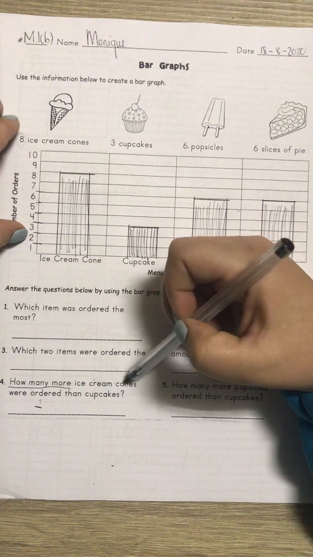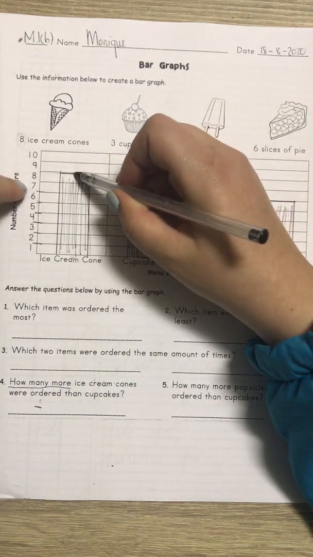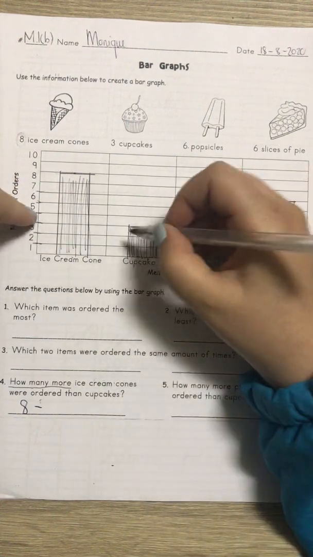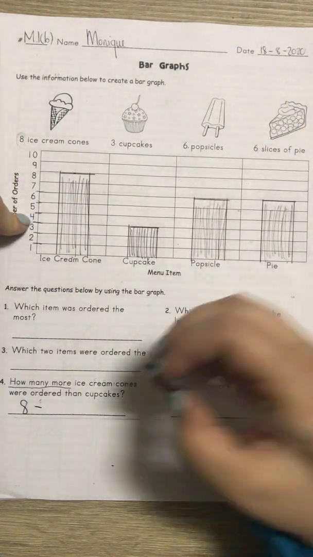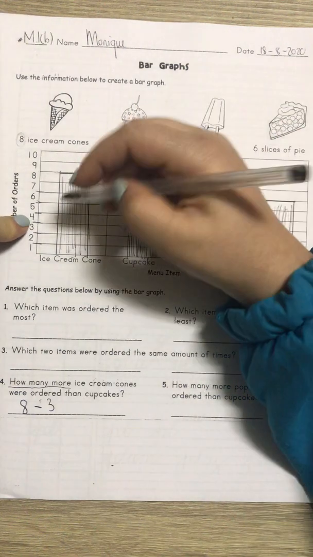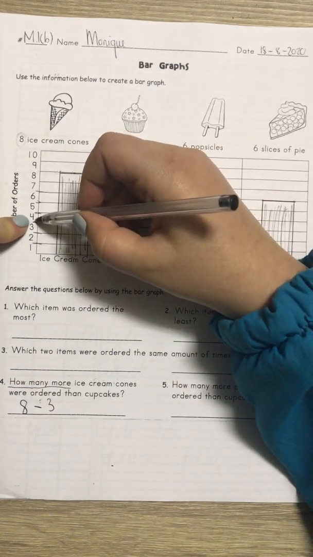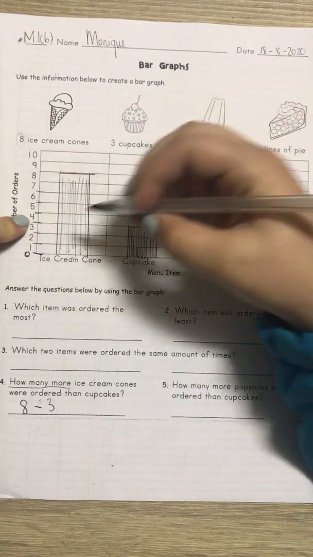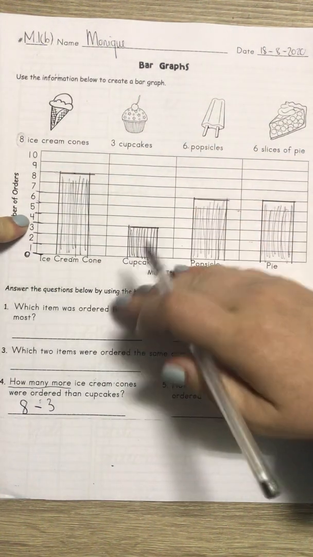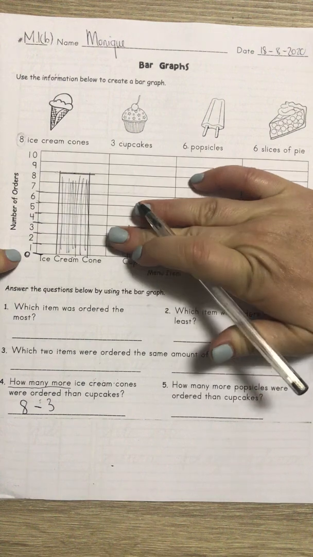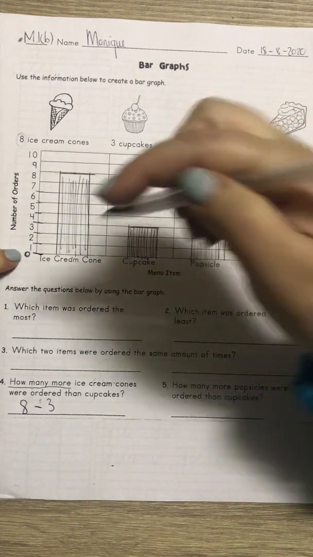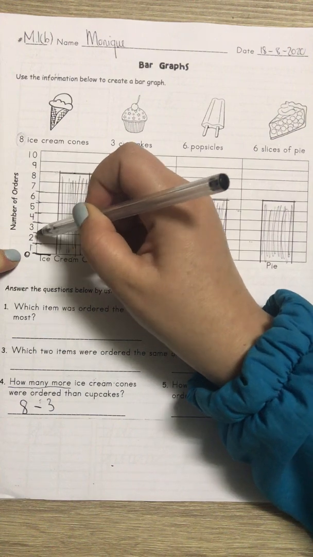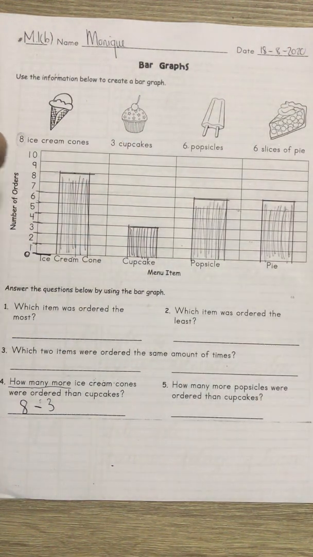Good. Now we go look at how many ice cream cones did I have? 8. I had 8 ice cream cones. I had 3 cupcakes. Grade 2, the reason that this is 3 and not 4, because I see the line, is because you must always remember the bottom is always 0. If there was nothing written in, it means 0 cupcakes were ordered. If that was flat, it means 0 were ordered. So you must always remember the very bottom is always 0, then we start with 1, 2, 3, okay?